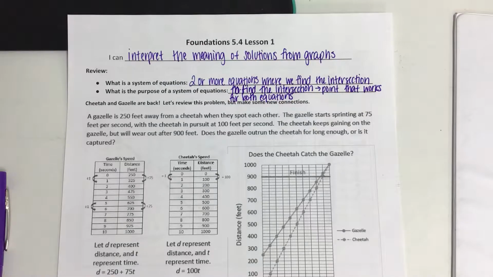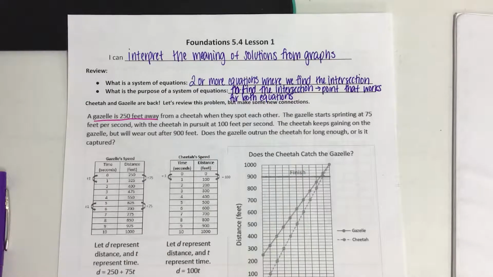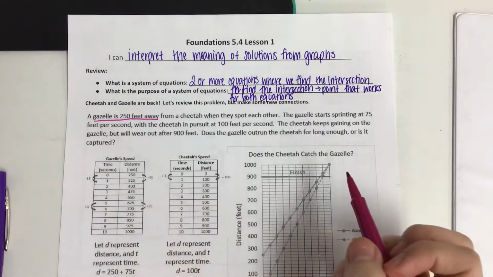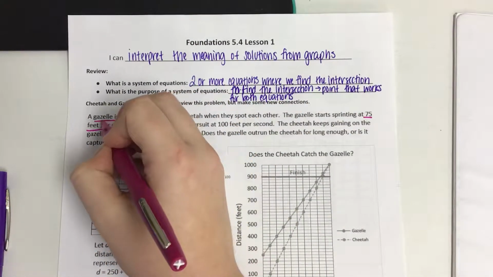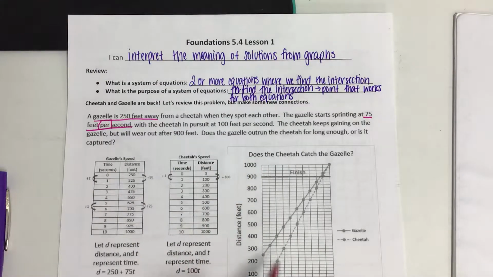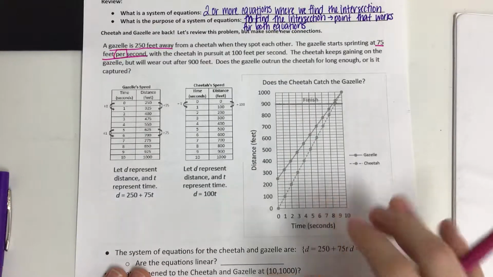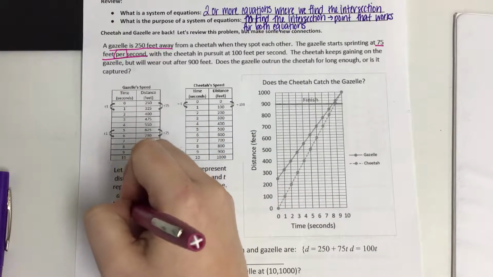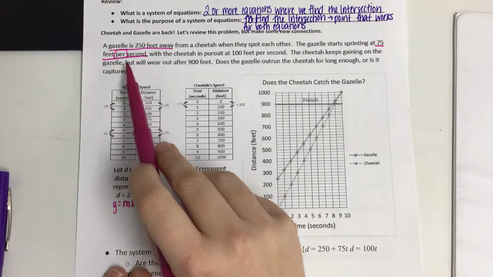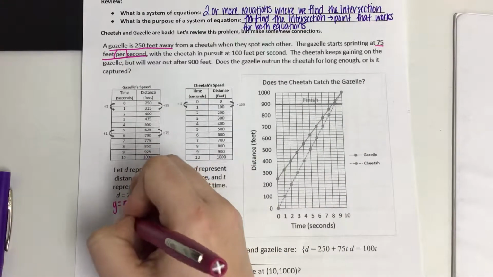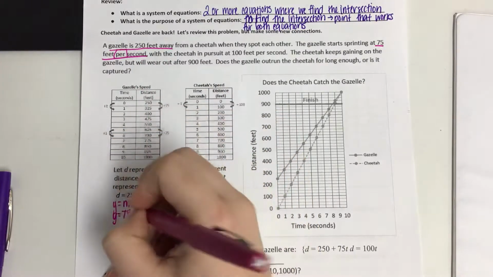So let's start with our information about the gazelle that's important. The gazelle starts off 250 feet away. And the next bit of information that's important is that it sprints at 75 feet per second. And that per, again, is going to tell us where our rate of change is. So whenever we need to write an equation for our gazelle, usually it's in our form y equals mx plus b. Well, m we already know because of this per second, that 75 is our m. And then our b is where it begins. Well, it begins 250 feet away.